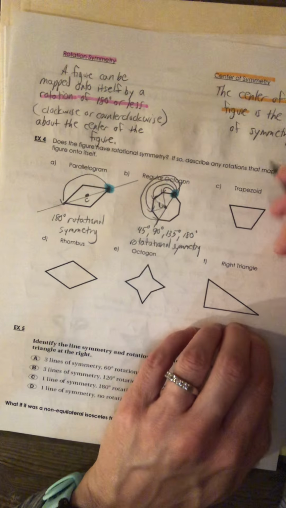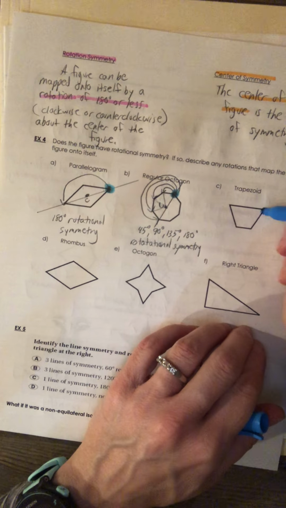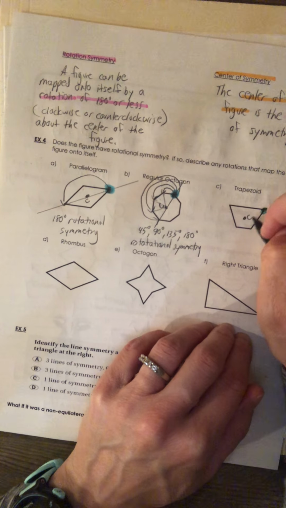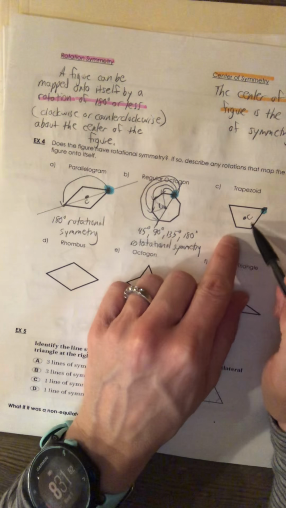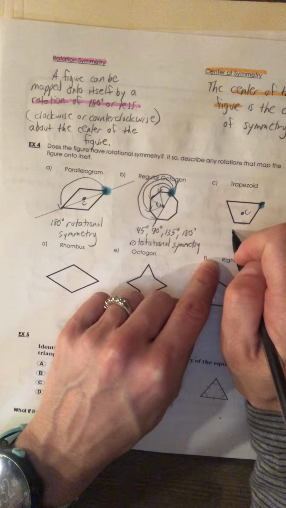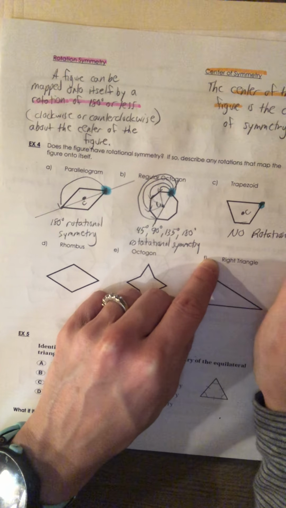Now the trapezoid, again, you're trying to map it onto itself. I pick that point. I look at that center. Remember, it has to be through the center. Can I rotate it around the center? If I rotate it here, I'm manipulating it. But wait, this side is smaller than this side. So if I rotate it, nothing is ever going to map onto itself until I get back to my original point. If that occurs, and remember, it has to be 180 degrees or less, we have no rotational symmetry.